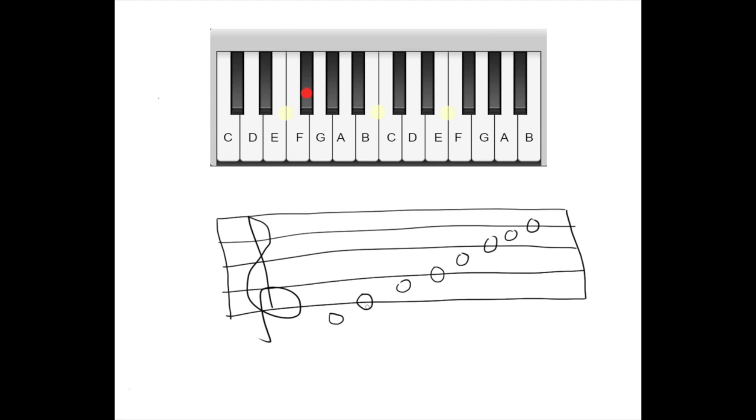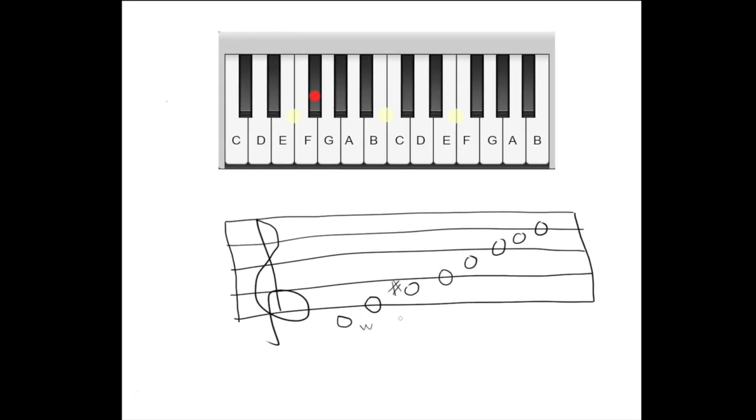And that's correct. But between E and F, that's a half step. And that's not right. It's supposed to be a whole step. Therefore, one would have to raise it up using that sharp sign indicating F sharp. And between F sharp and G is a half step. So that's going to work out fine right now.